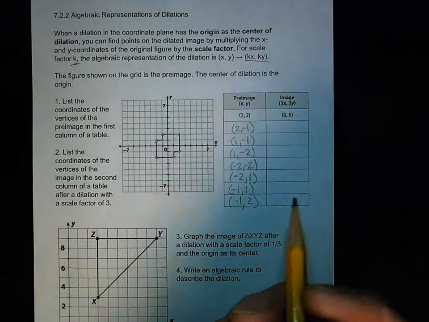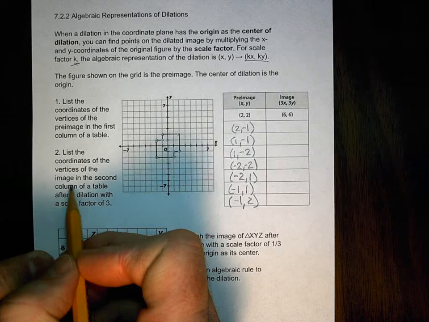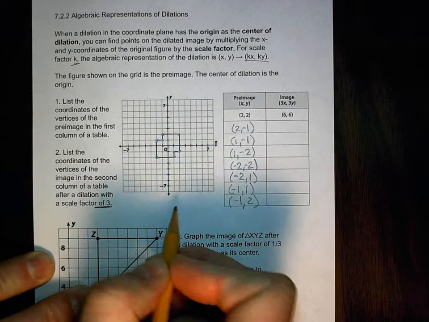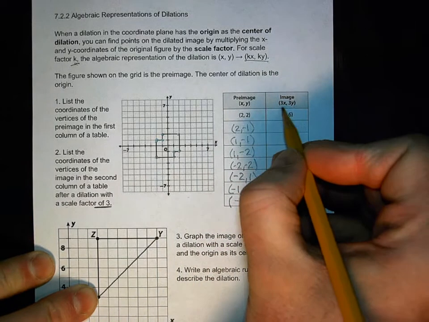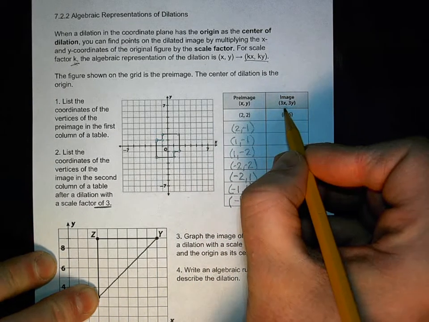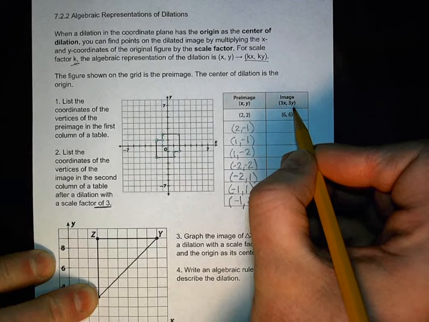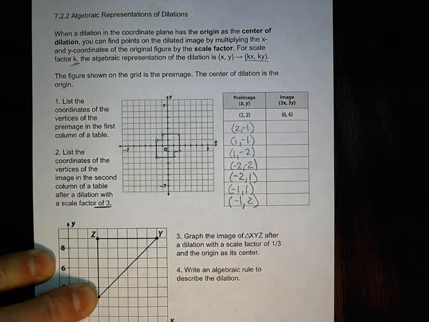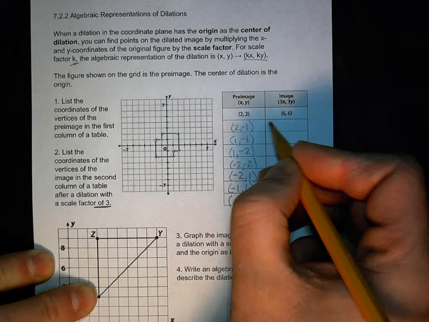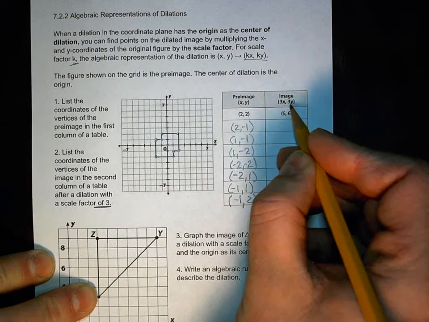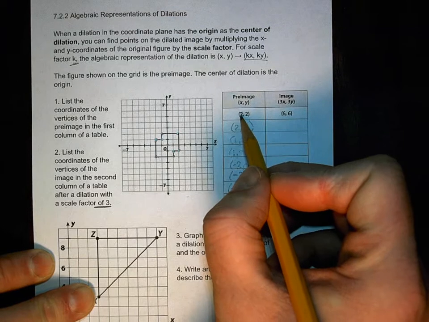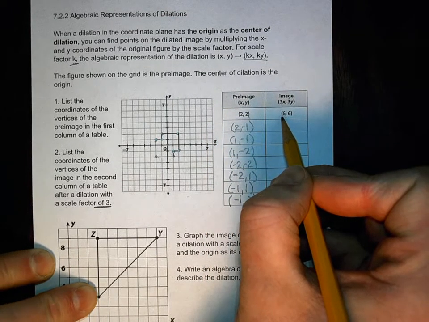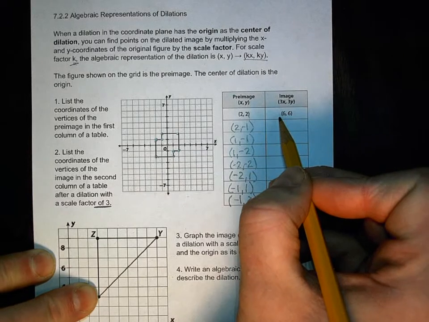Let's go to the next step. The next step says list the coordinates of the vertices of the image in the second column of the table after dilation with the scale factor of 3. And you'll see up here, here's our rule: 3x, 3y. Does that make sense? So literally all we have to do is multiply each coordinate by 3. So in the first one they got 2, 2. They did it for you here. It says we multiplied 2 by 3 and we got 6.